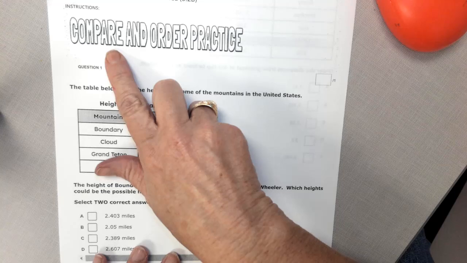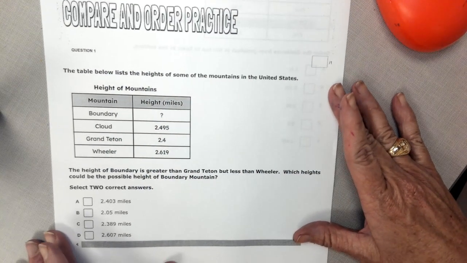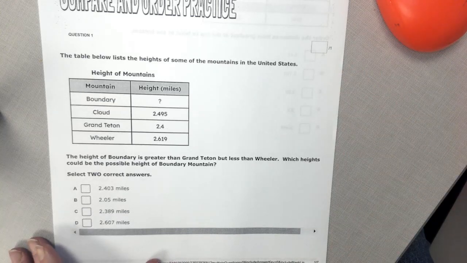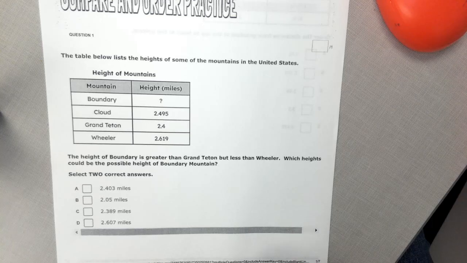In front of you have this compare and order practice. And what we're going to do is just work through some of these problems. These are some of the more challenging problems that we might see in 5th grade. And we're going to talk about some possible strategies that you might want to use.